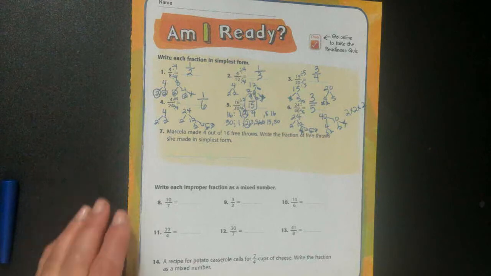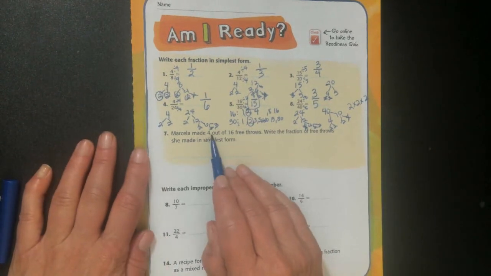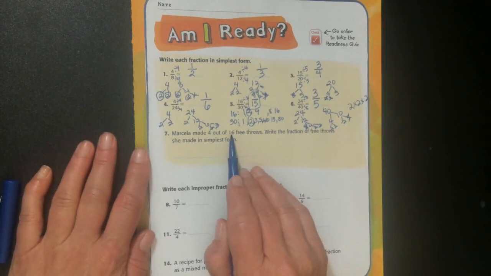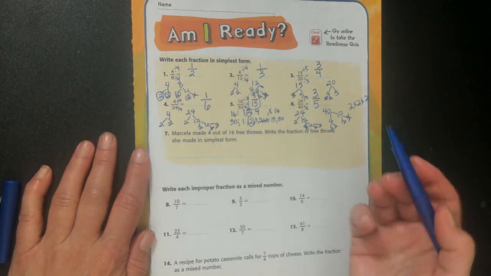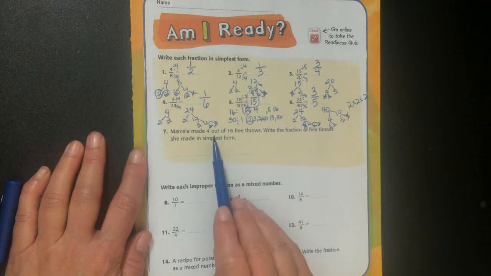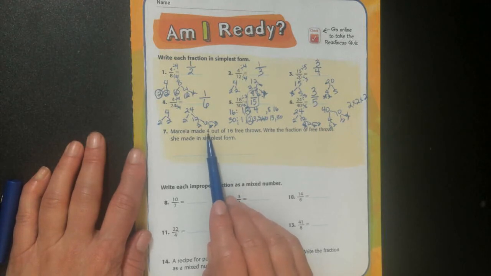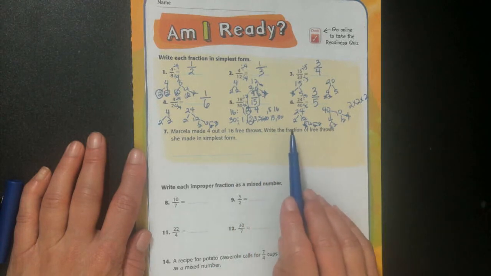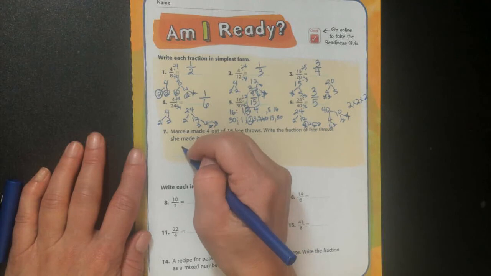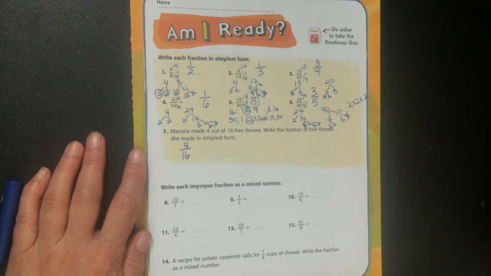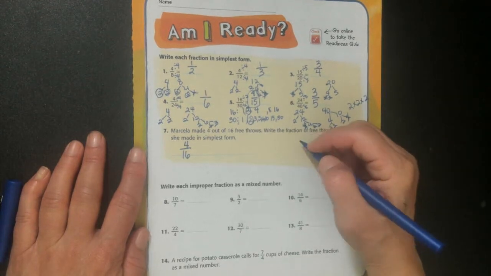I have 4/16. So Marcella made 4 out of 16 of her free throws, right? She's playing basketball. She made 4 of them. She tried 16, but only 4 went in the basket. Write the fraction of free throws she made in simplest form, right? I know how to do my fraction now. She made 4 shots out of 16 she tried, but it's making it in the simplest form, right?